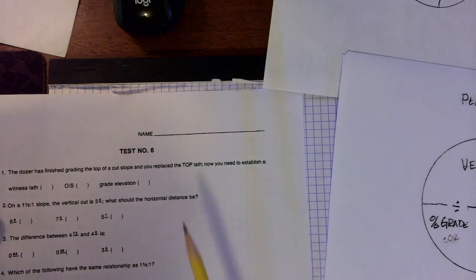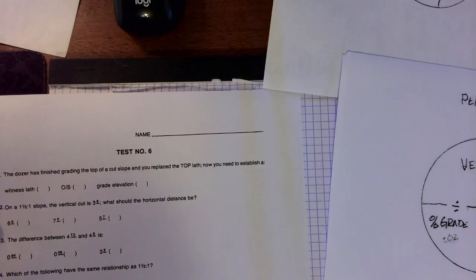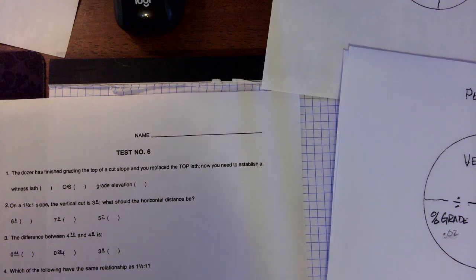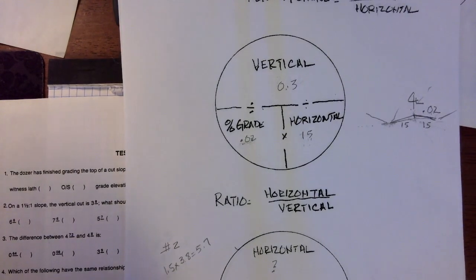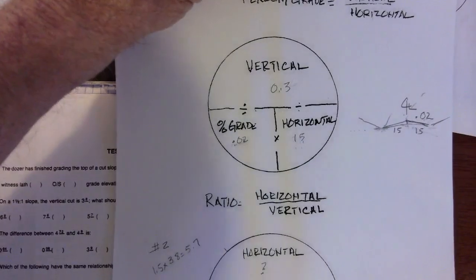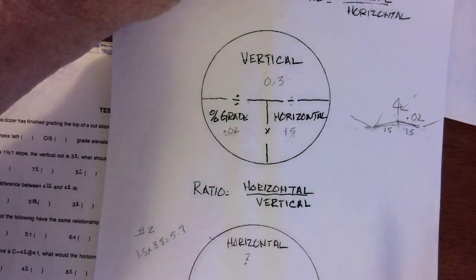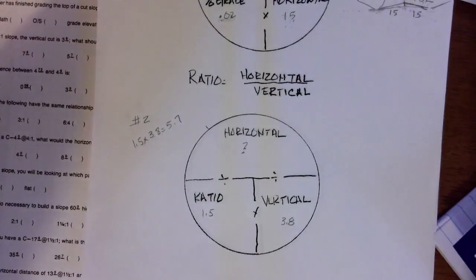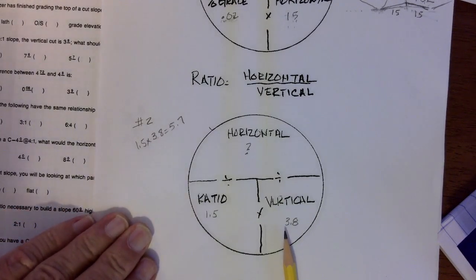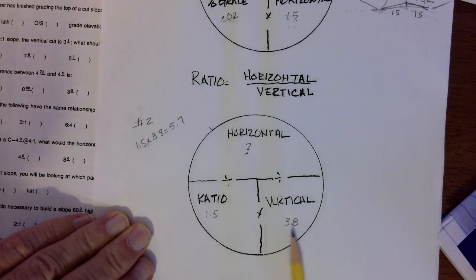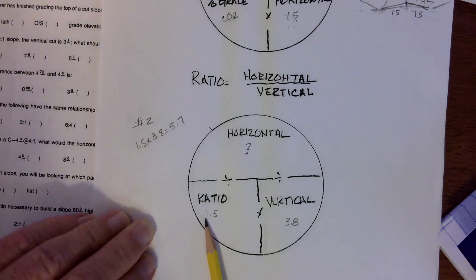Well, let's look over here too. The vertical cut, let me bring 2 over into the picture. The vertical cut is 3.8. The slope ratio is 1.5 to 1. We put that in there.